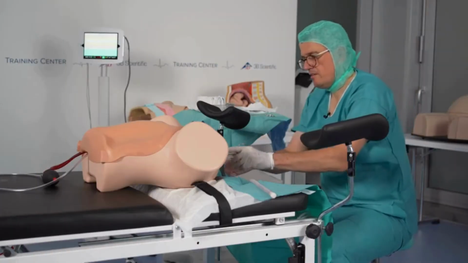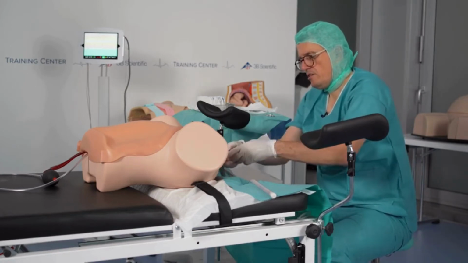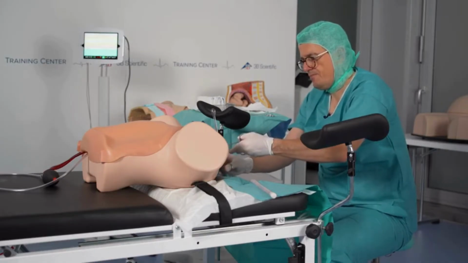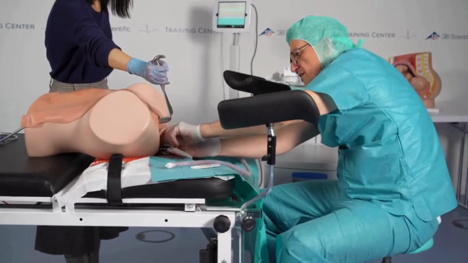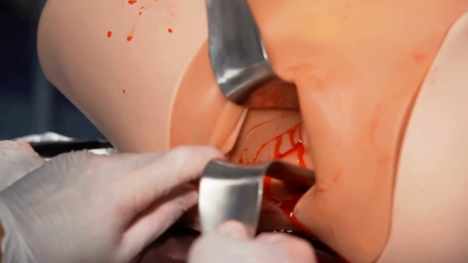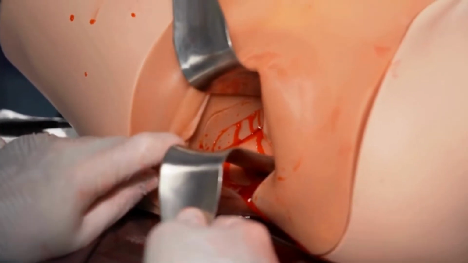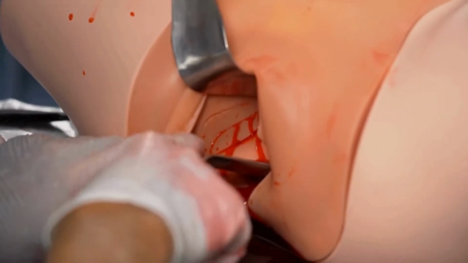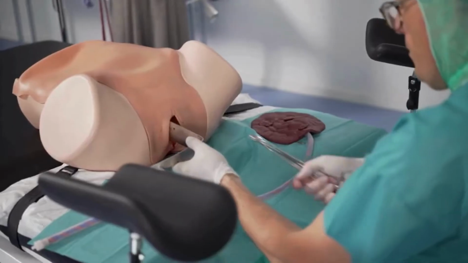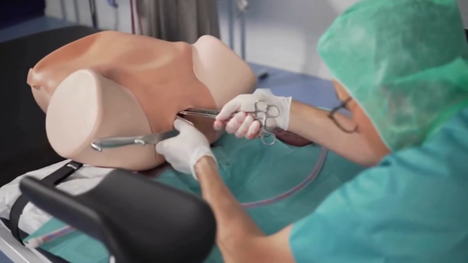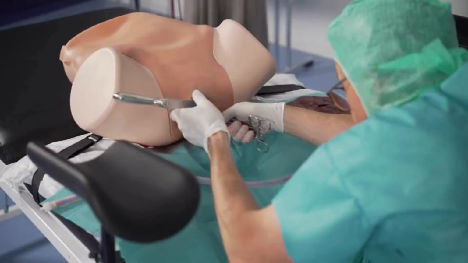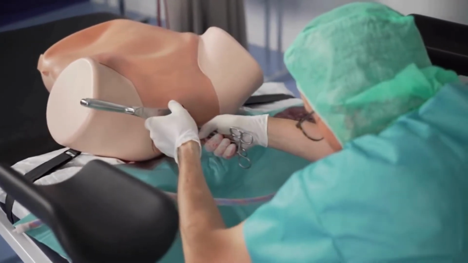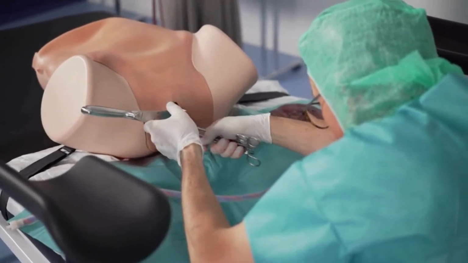So simulated in this situation is a bleeding from a vaginal tear at different levels. What you can also simulate here is a large vaginal tear on the right side, and you can train suturing and covering it. You get a very realistic picture of a bleeding from the lateral vaginal wall.